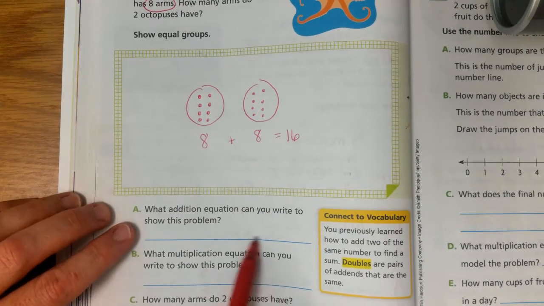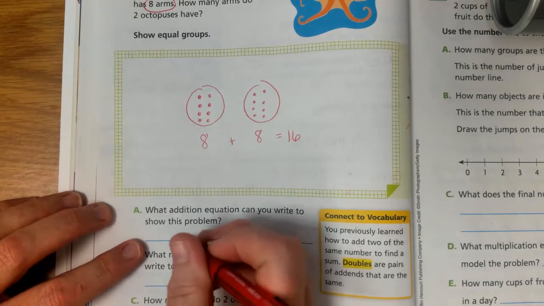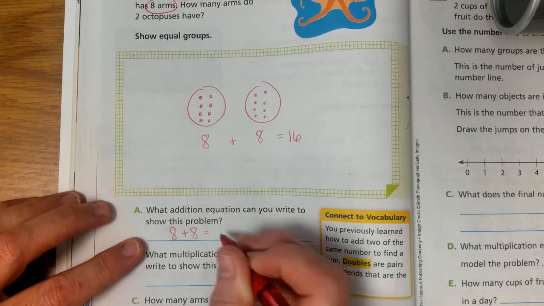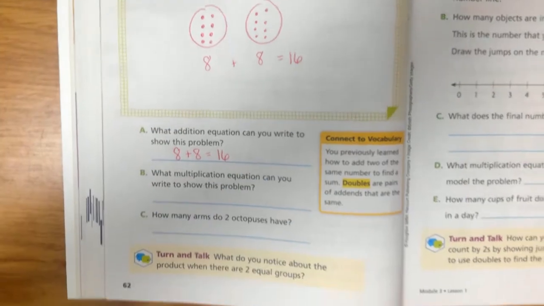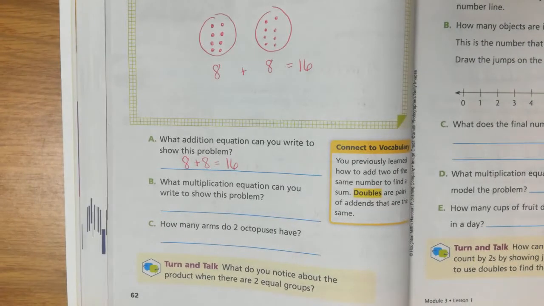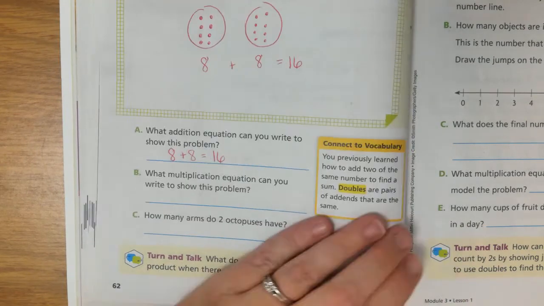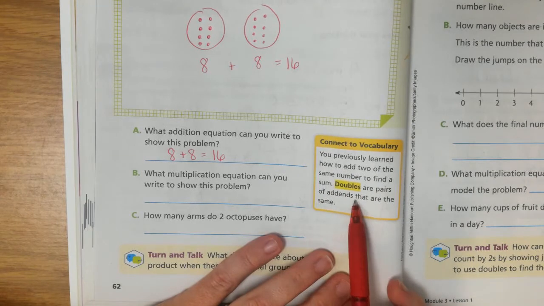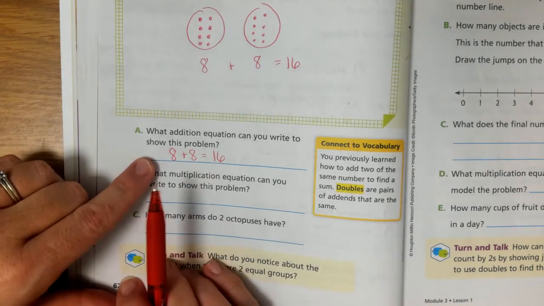So the addition equation that we could write to show this problem, we just wrote up here, right? So we would have 8 plus 8, and that equals 16. Now let's think about a multiplication equation we could write to show this problem. Well, you know that when you have 2 sets of the same number to find a sum, those are doubles. And doubles are pairs of addends that are the same. So I know I have 2 8s, right?